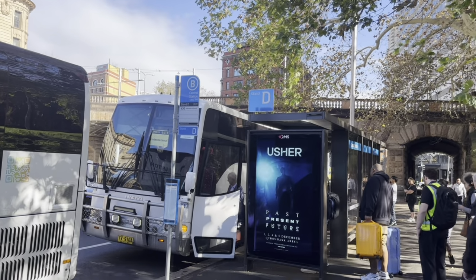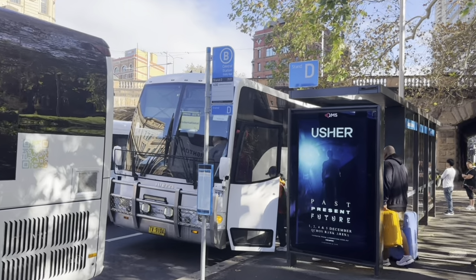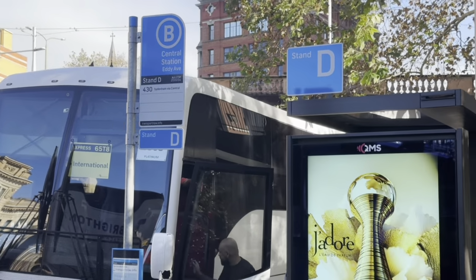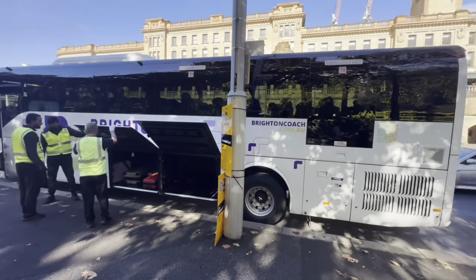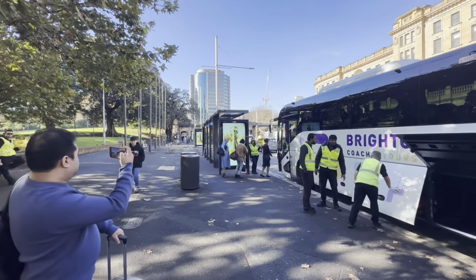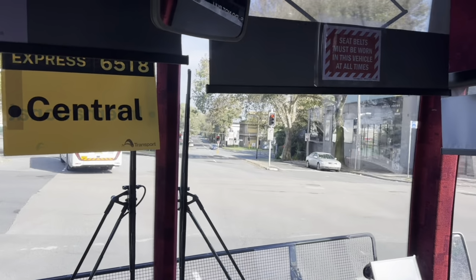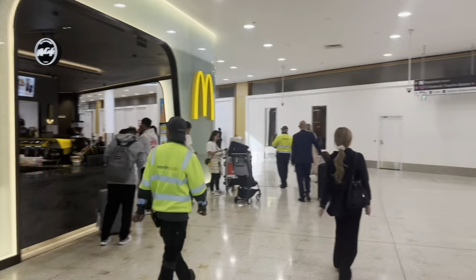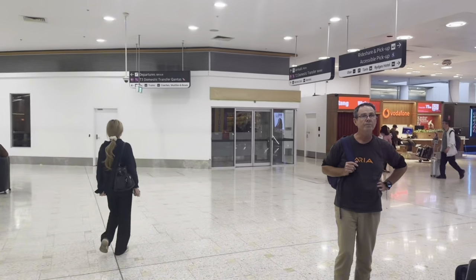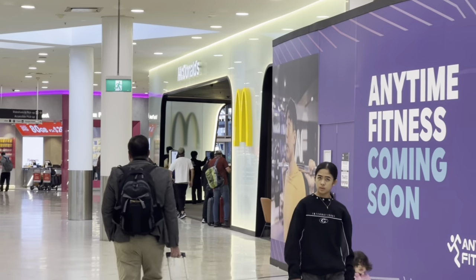So stand D goes to International Airport. International, stand D. Just arrived. Bus stop just in front of McDonald's inside the airport. Can you see the McDonald's sign?